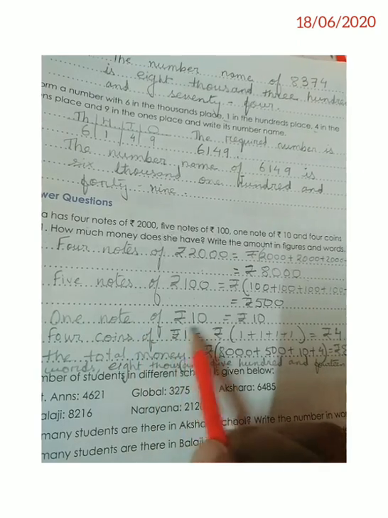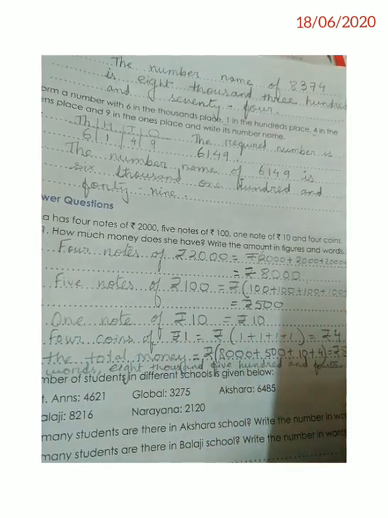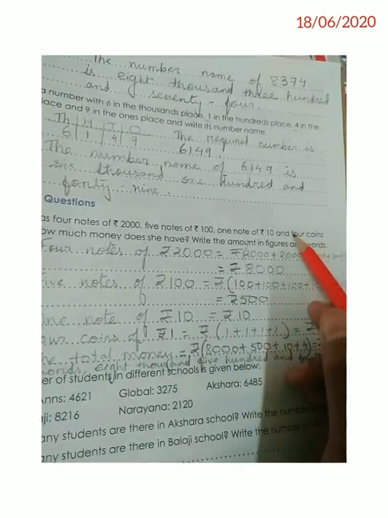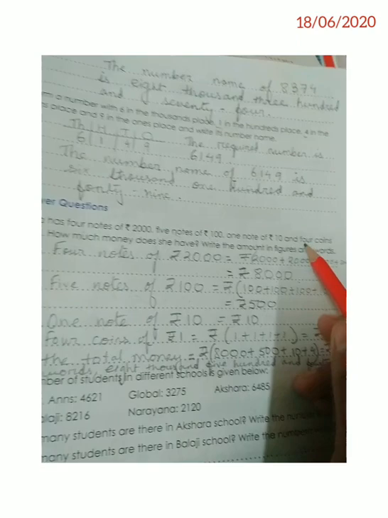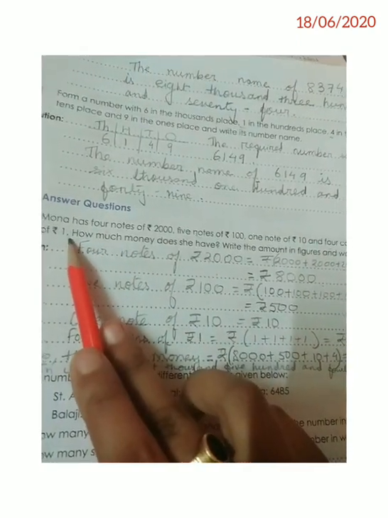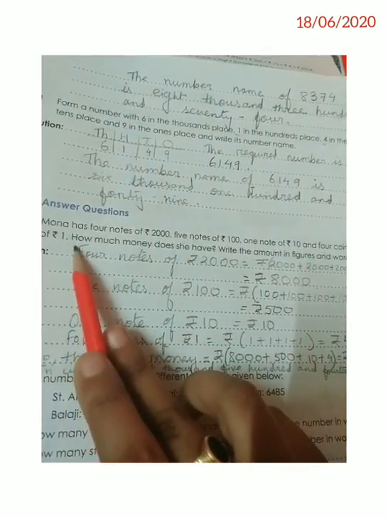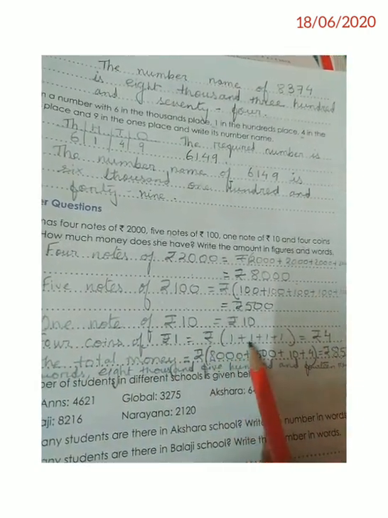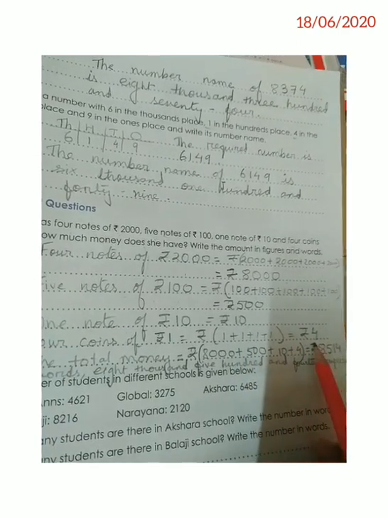So 1 note of rupee 100 is equal to rupee 100, and 1 note of rupee 10 is equal to rupee 10 itself. Alright, next we have to add the coins. How many coins are there? 4 coins. So 4 coins of 1. So you just have to add rupee 1 how many times? 4 times. So 4 coins of rupee 1 is equal to rupee 1 plus 1 plus 1 plus 1, which is equal to rupee 4.